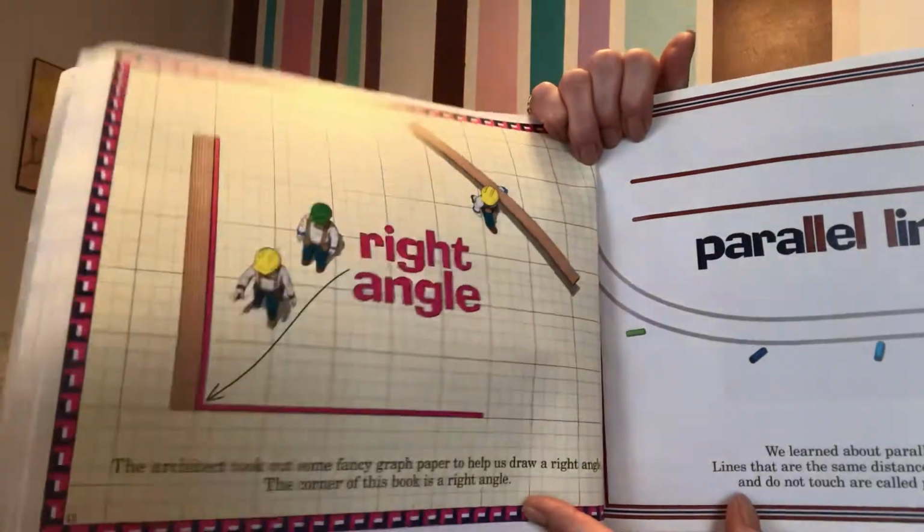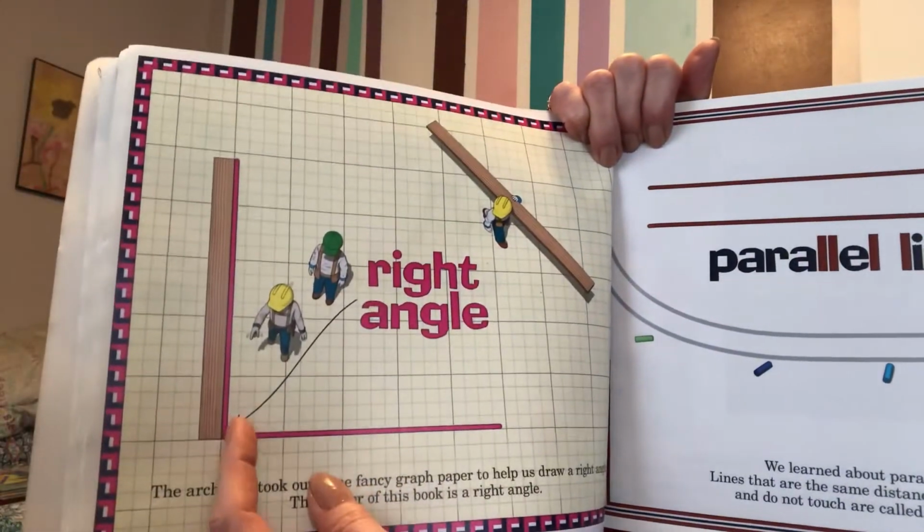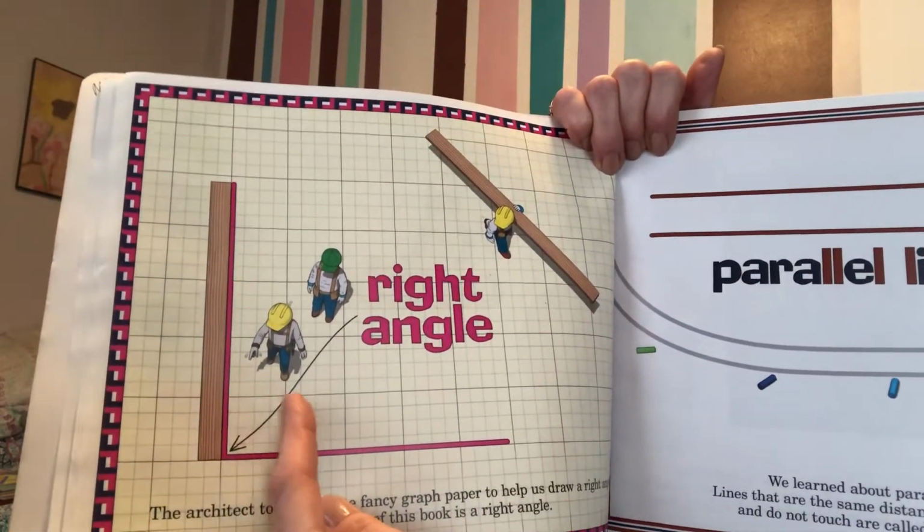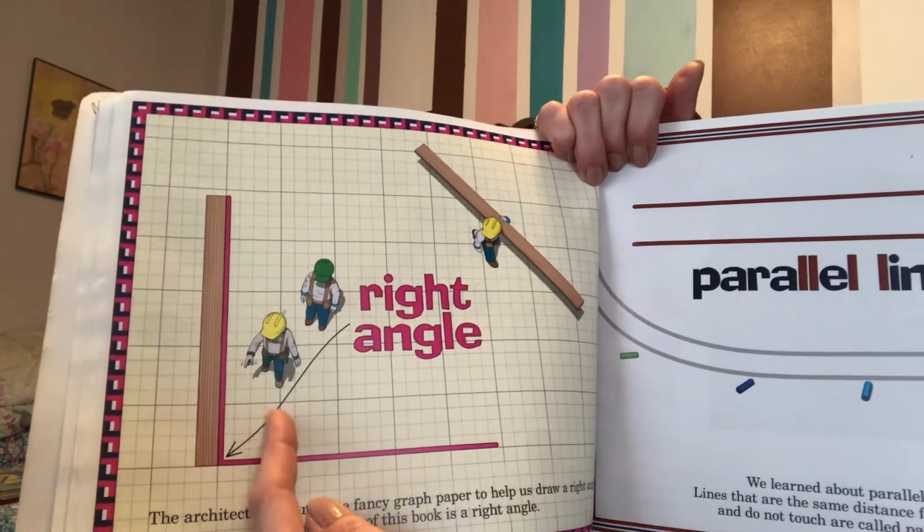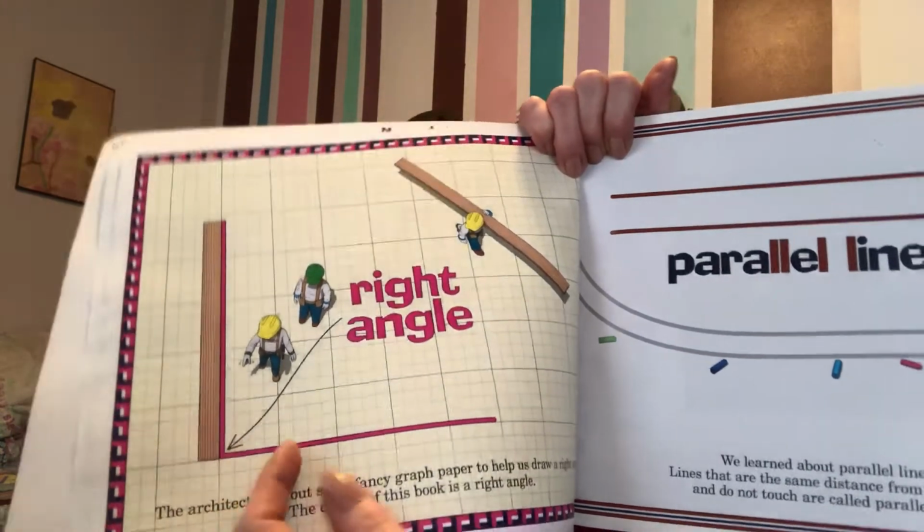We always talk about right angles as if you could fit a piece of paper in here perfectly into this corner and it fit perfectly, then you know it's a right angle.